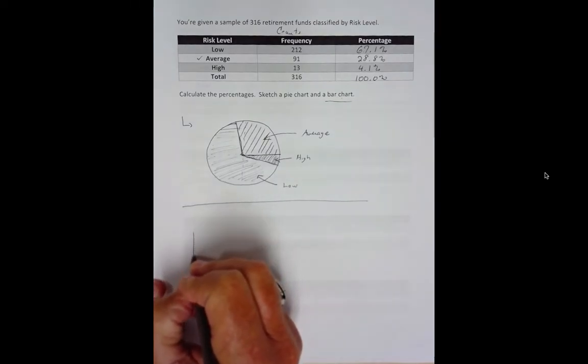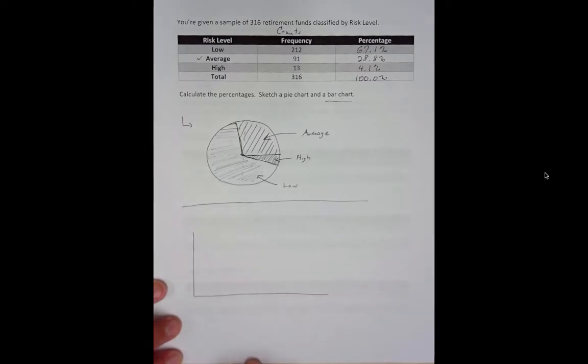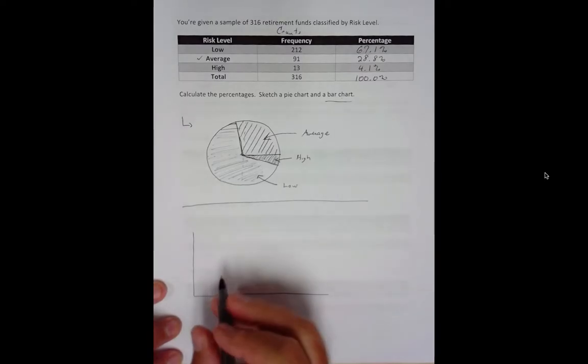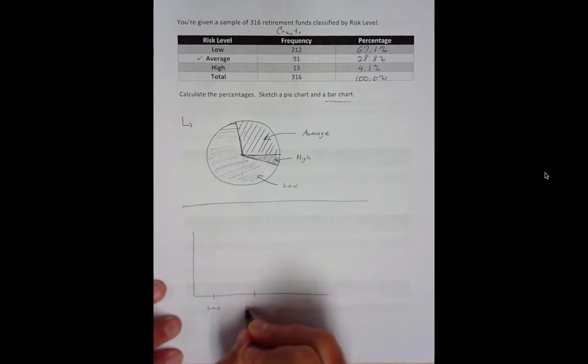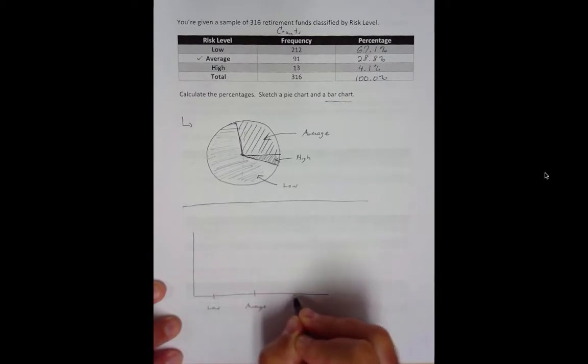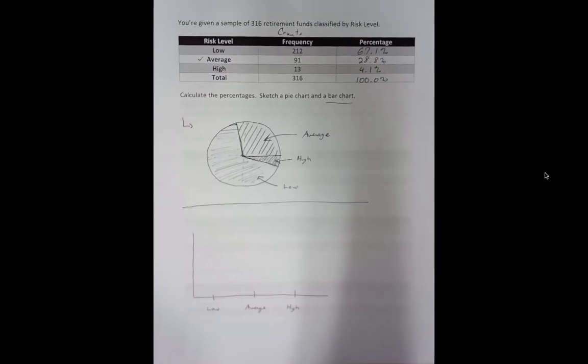So what I would do here is I would draw the upper quadrant of the rectangular coordinate system, and I would put on the horizontal axis the levels.